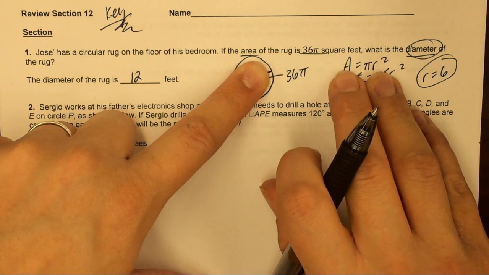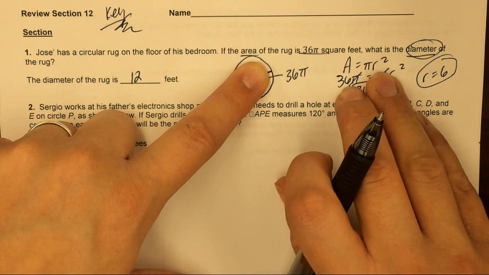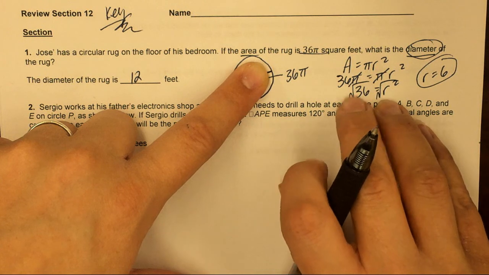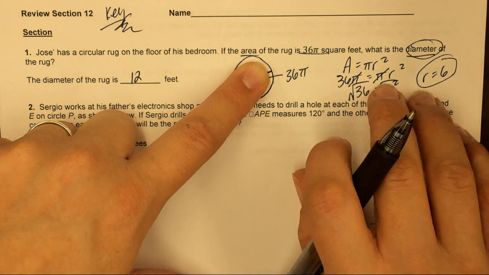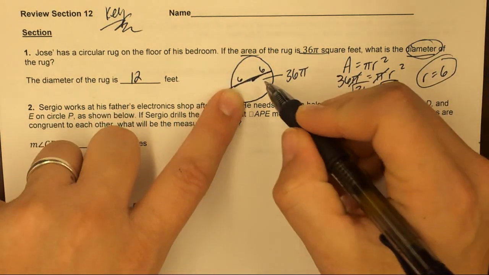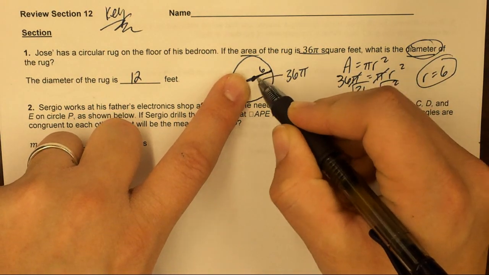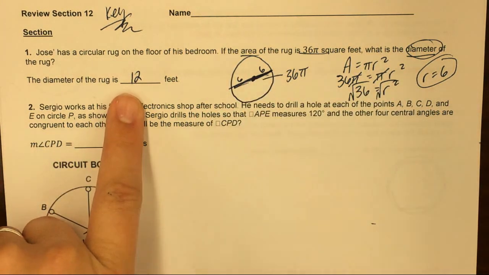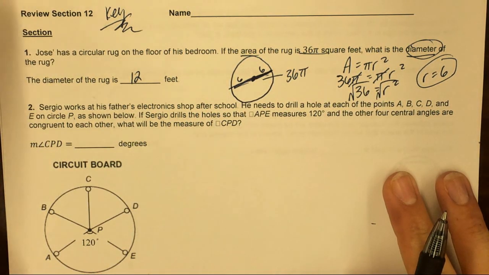So all I did was replace the A with 36 pi, have it equal to the formula pi r squared, cross off the pi's. 36 is equal to r squared, take the square root of both sides, and the radius would be 6, which is great, except they asked the diameter. So radius is from the center out towards the edge, so diameter is just double that, which makes it 12. Alright, moving on.